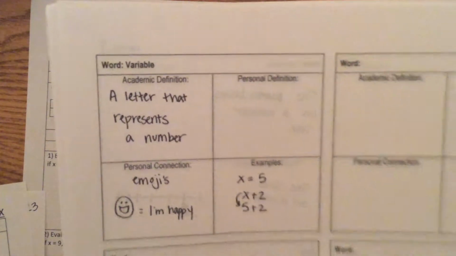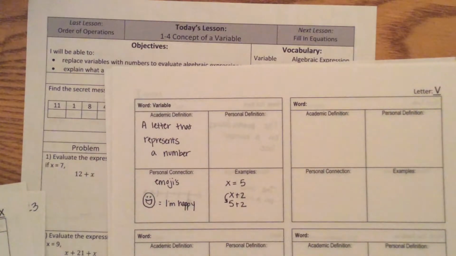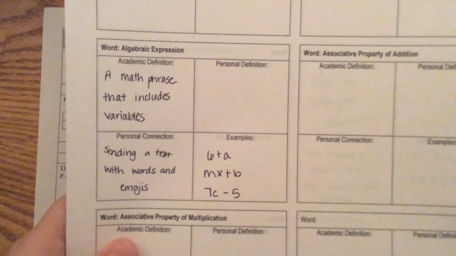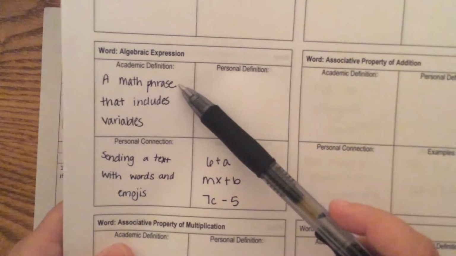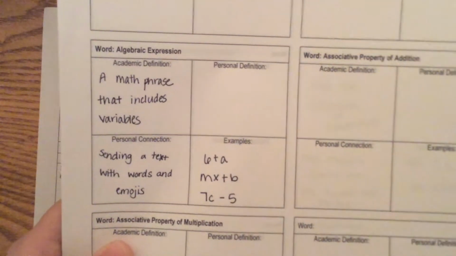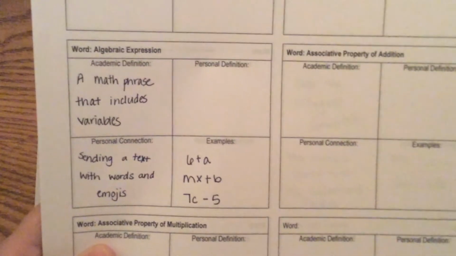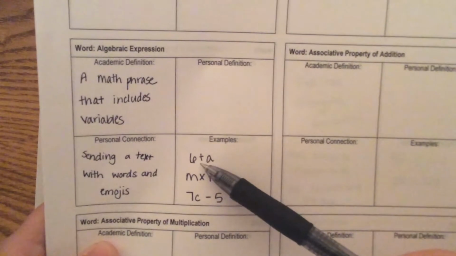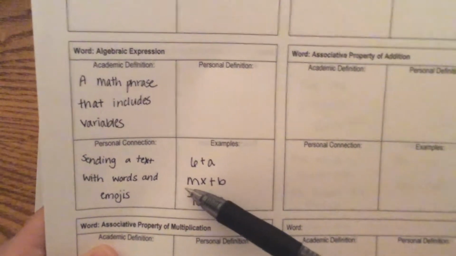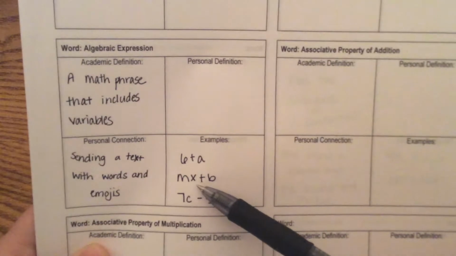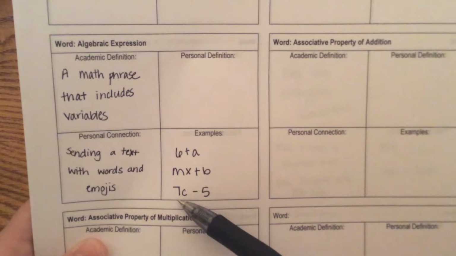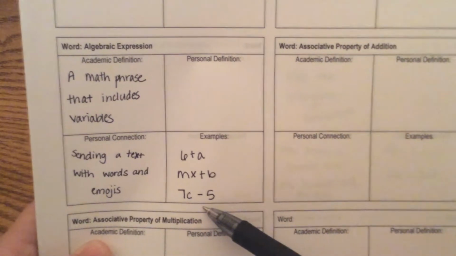Okay, and our other word is algebraic expression, which starts with an A. So we're all the way back to the very beginning, the very first page. Okay, and an algebraic expression is a math phrase that includes variables. A math phrase that includes variables. So for example, we have 6 plus a. That one only has one variable. It might have lots of variables or only variables, mx plus b. Or it could have just one again, 7c minus 5.